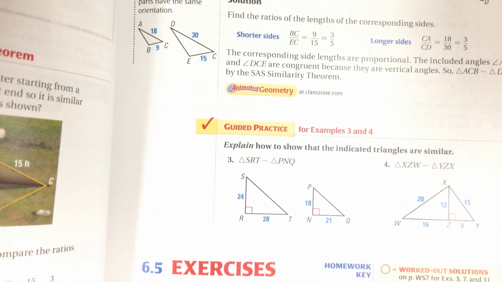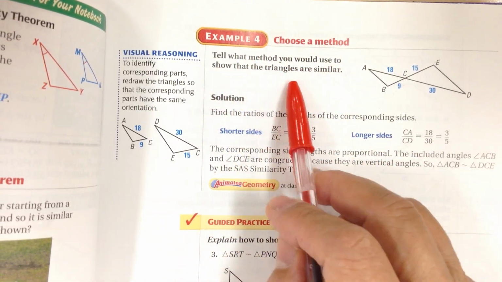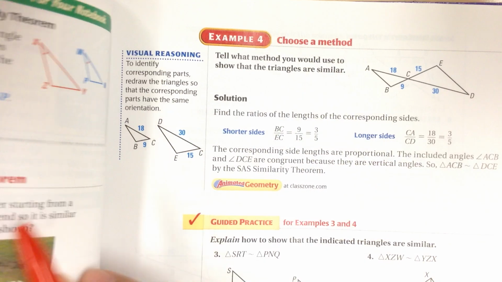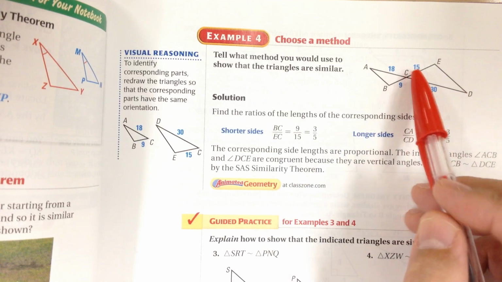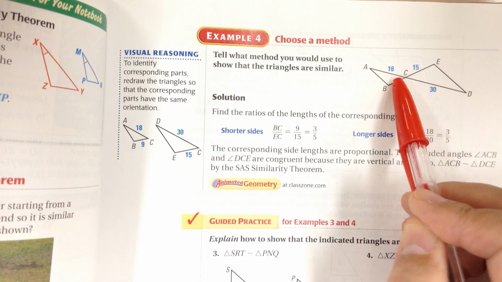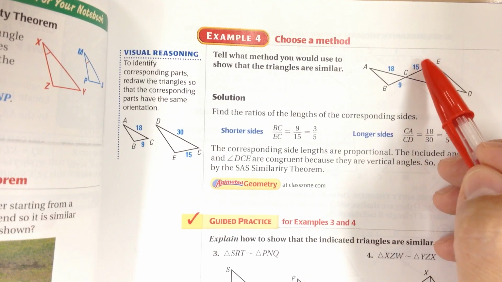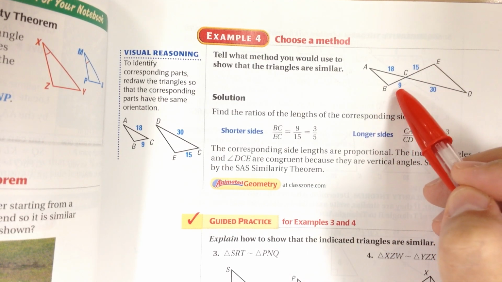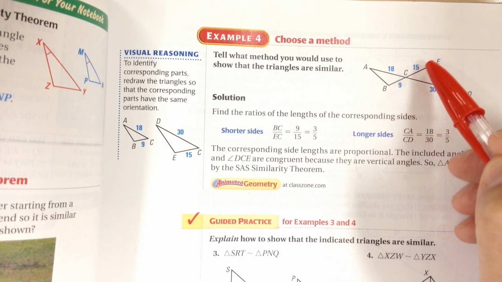Example 4, choose a method. What method would you use to show that the triangles are similar? In this case, you would use SAS, because you have vertical angles, and vertical angles are congruent, right? Notice the ratio: you want to compare the short length with the short length.